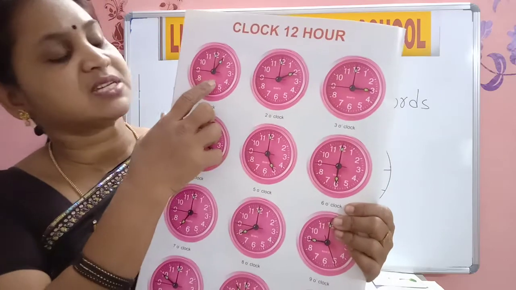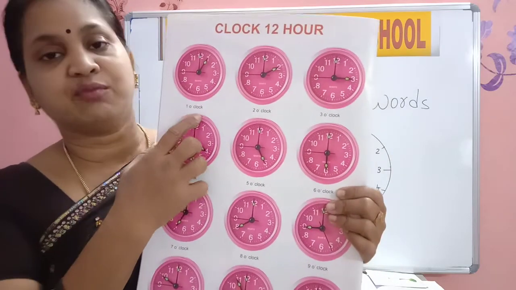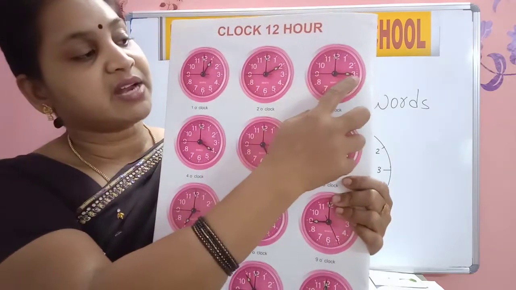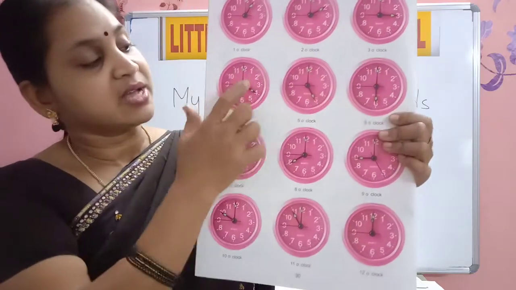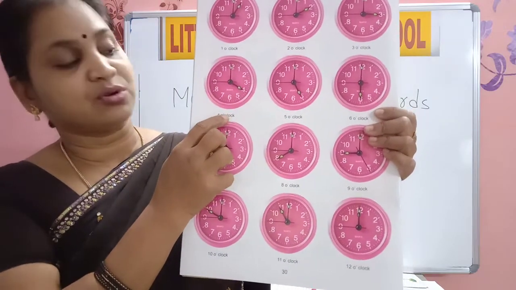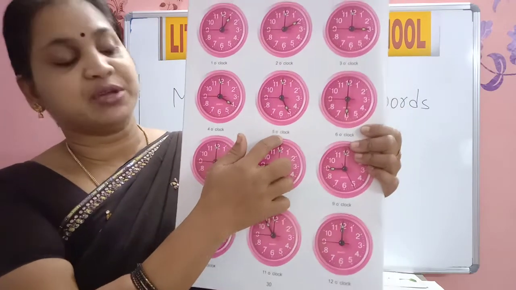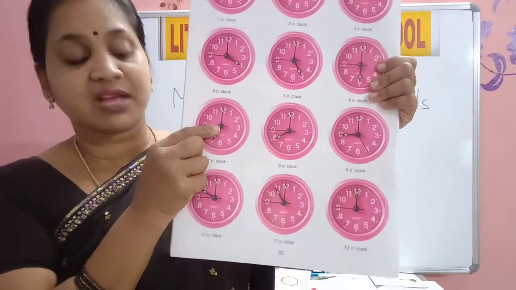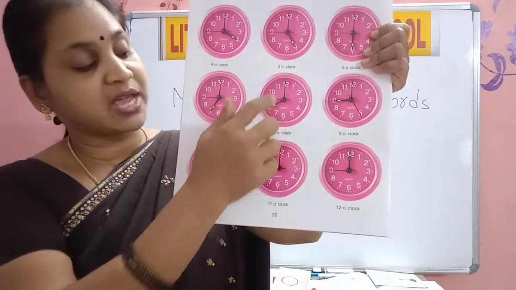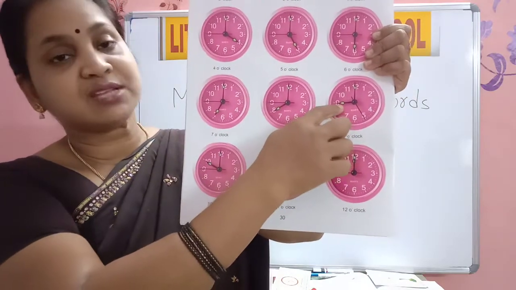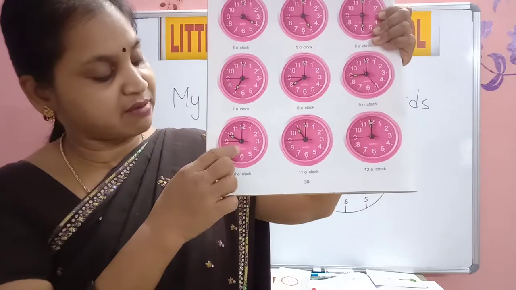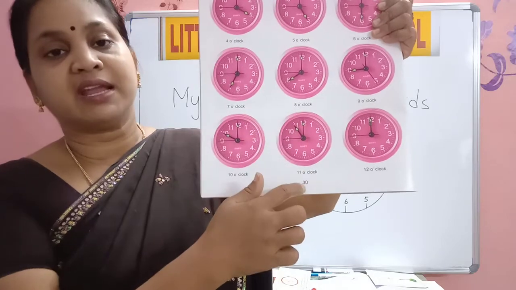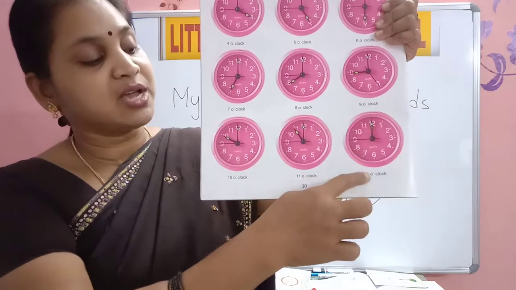If in the first clock the hour hand is on 1, it is 1 o'clock. Second clock, the hour hand is on 2, 2 o'clock. The hour hand is on 3 o'clock. On 4 o'clock. On 5 o'clock. On 6 o'clock. On 7 o'clock. On 8 o'clock. On 9 o'clock. On 10 o'clock. On 11 o'clock. The hour hand is on 12 o'clock.